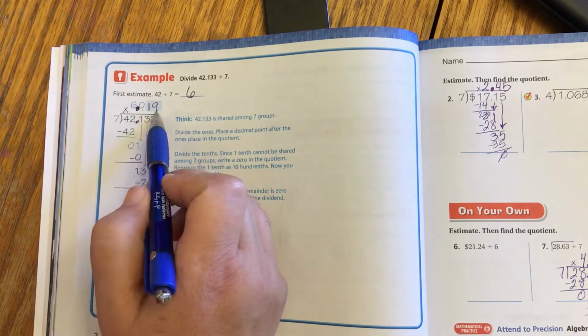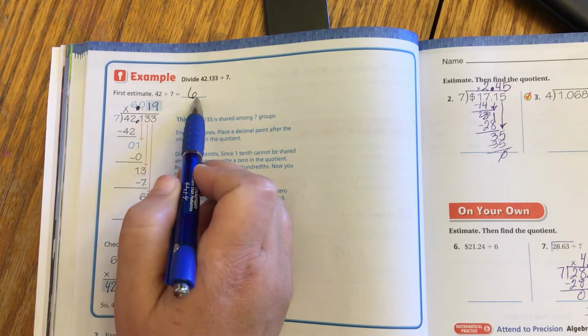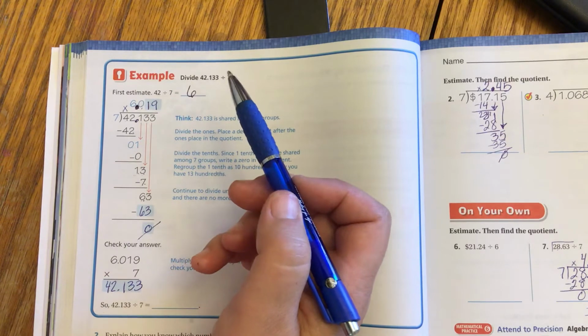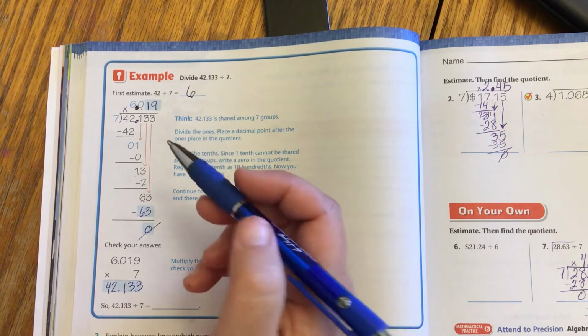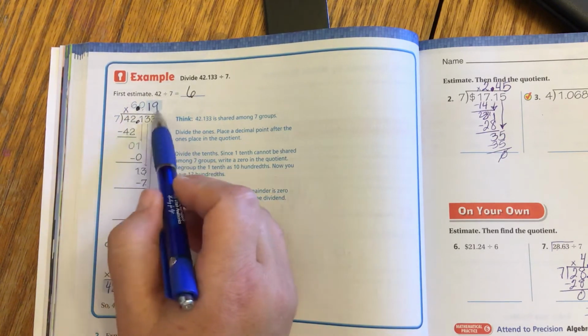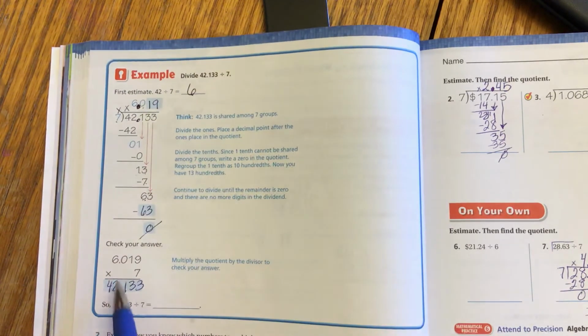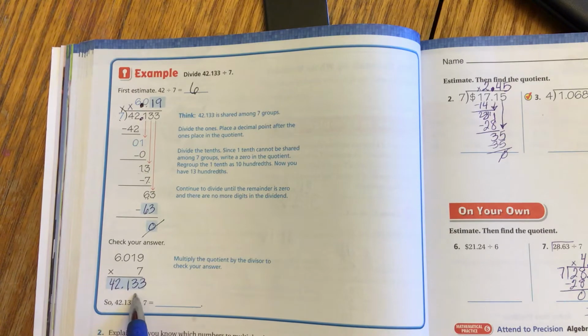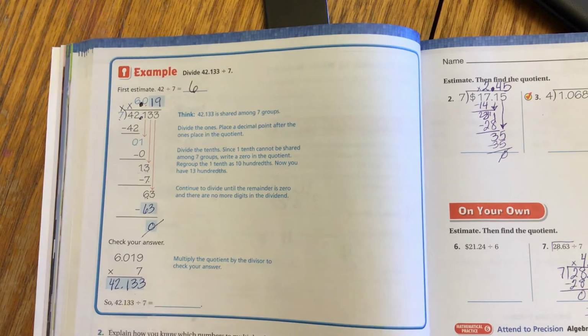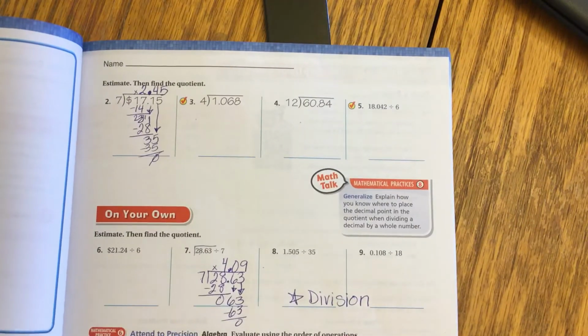So 6.019 is very close to 6. So most likely we did it perfectly. Then you can take the top part times the 7, and you should get the part under the bracket, 42.113. Let's go over to example number 2 on page 51.